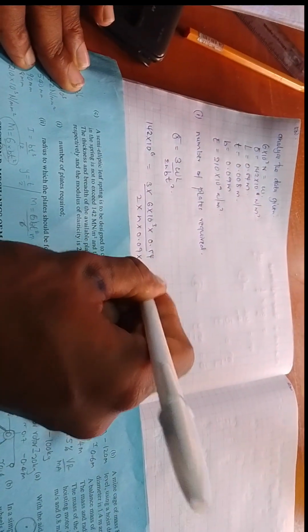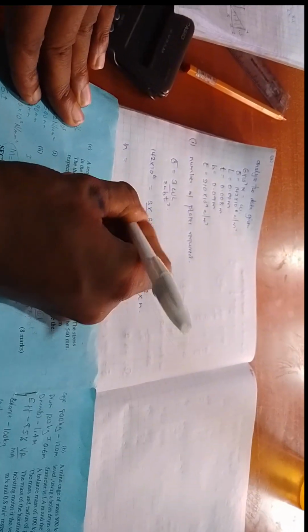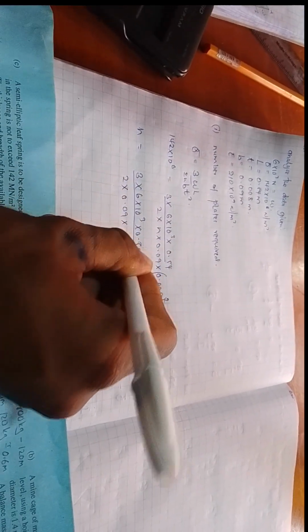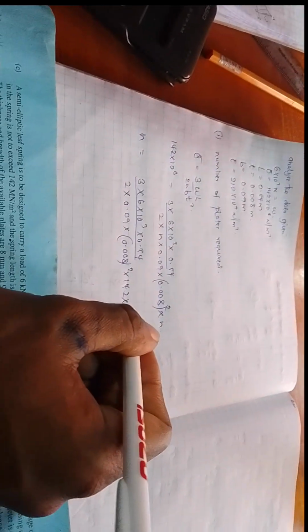So shear, you've been given shear is 142 times 10 raised to power 6 is equal to 3 times 6 times 10 raised to power 3 times the length, which is 0.54, all over 2 times n times b, which has been given as 0.09, times t squared, 0.008 squared. So making n subject of the formula, it is 3 times 6 times 10 raised to power 3 times 0.54 all over 2 times 0.09 times 0.008 squared times 142 times 10 raised to power 6.